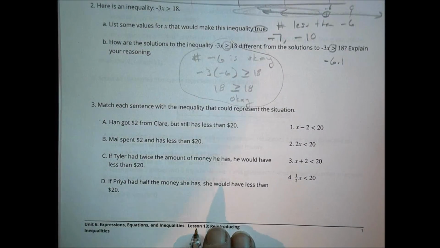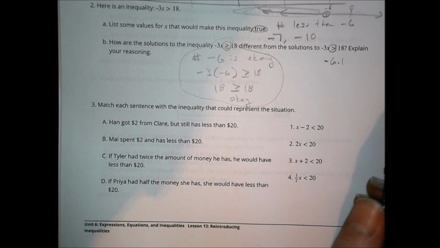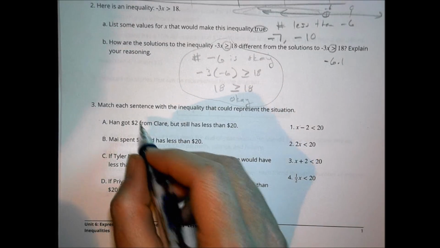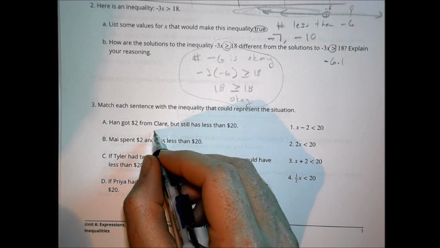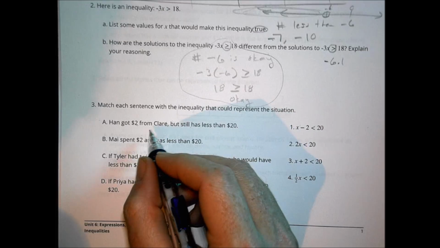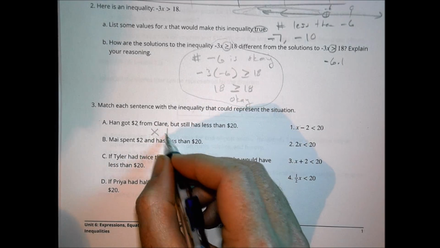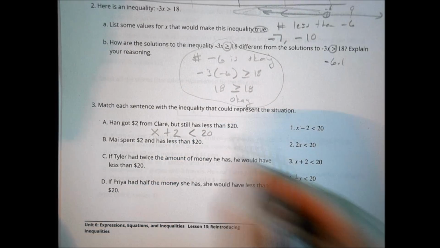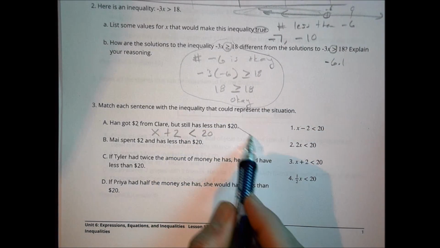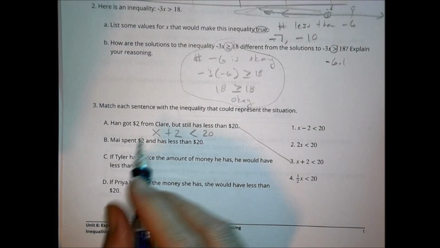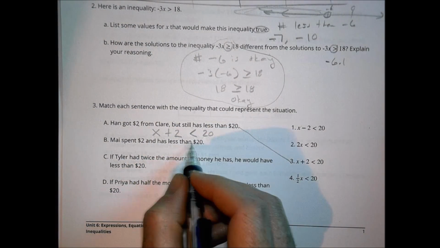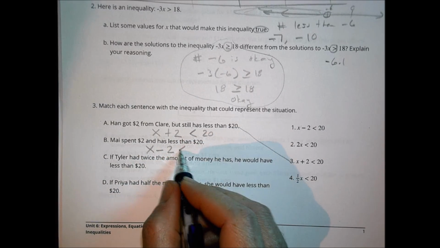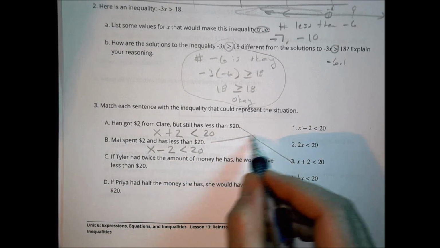All right, number 3. Match each sentence with an inequality that could represent the situation. Han got $2 from Claire, okay, but still has less than 20. So he has some money, and he got $2 from Claire, but overall he has less than $20. What does that match? It matches right there, number 3. May spent $2 and has less than 20. So she has some money, she spends $2 and has less than 20. It's going to match this one right there.